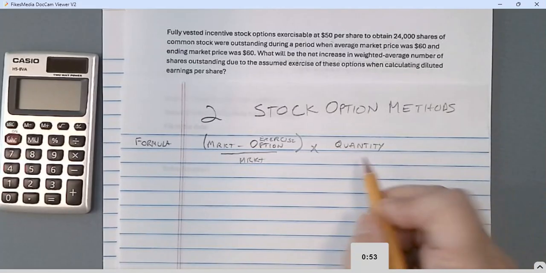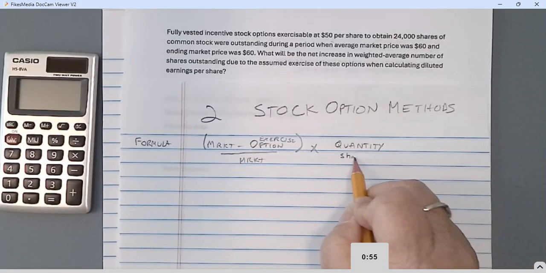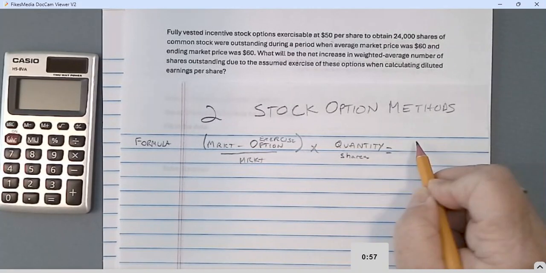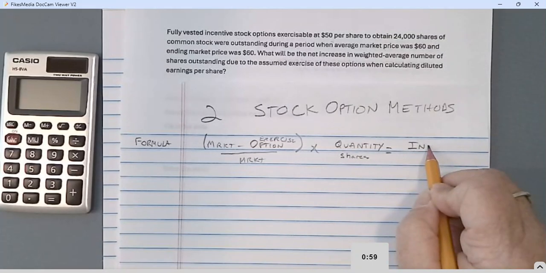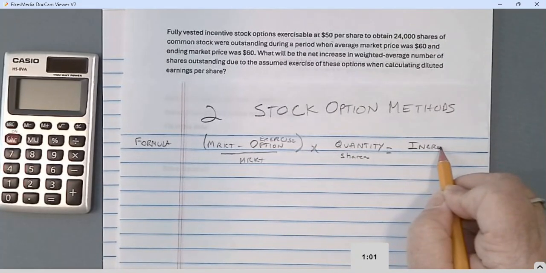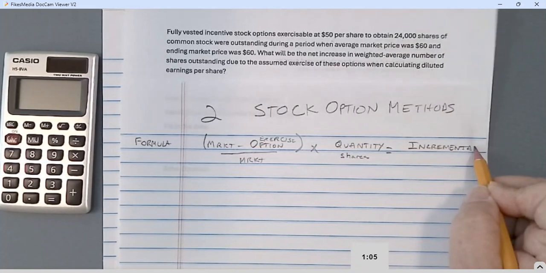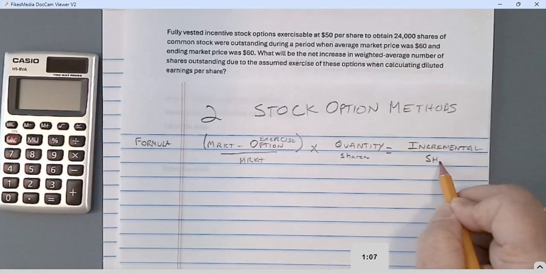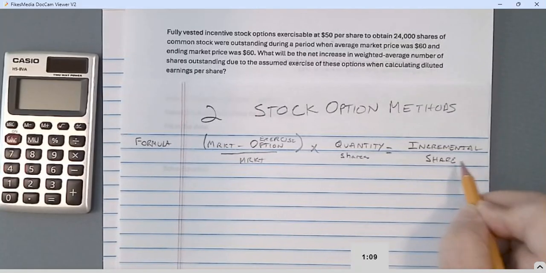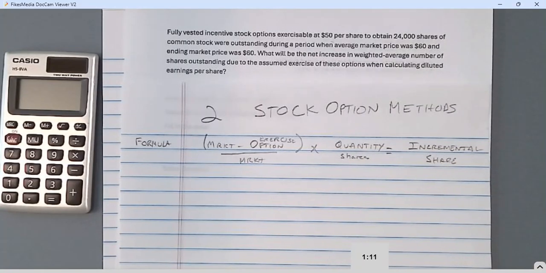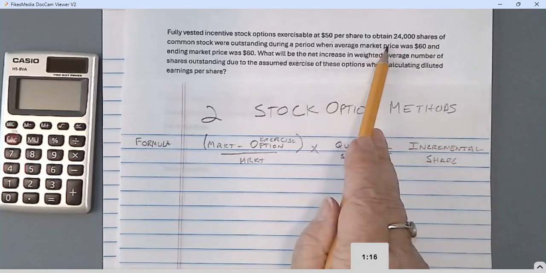Okay, so there's going to be a quantity of shares. And that will equal my incremental shares. And that's the amount that goes to the denominator. So let's see how this works with the numbers that we have up above.